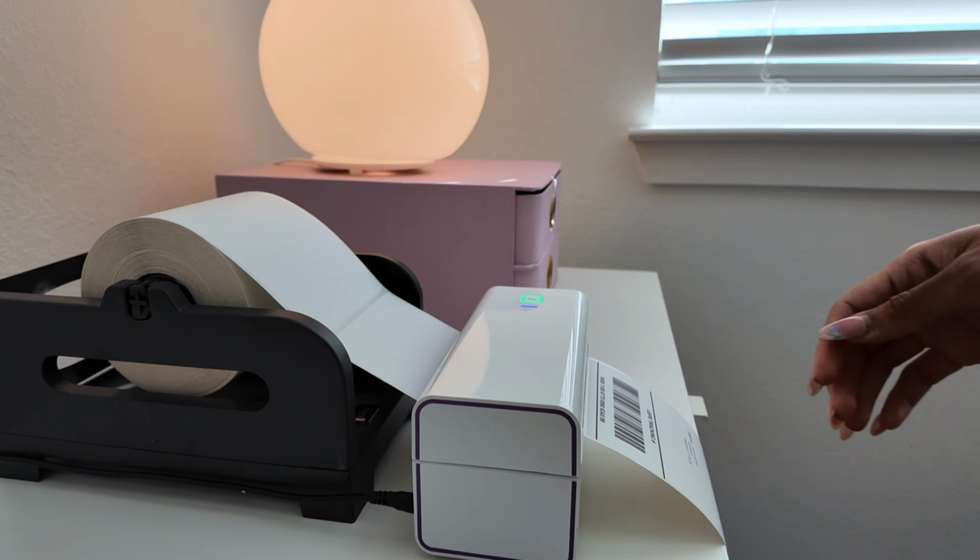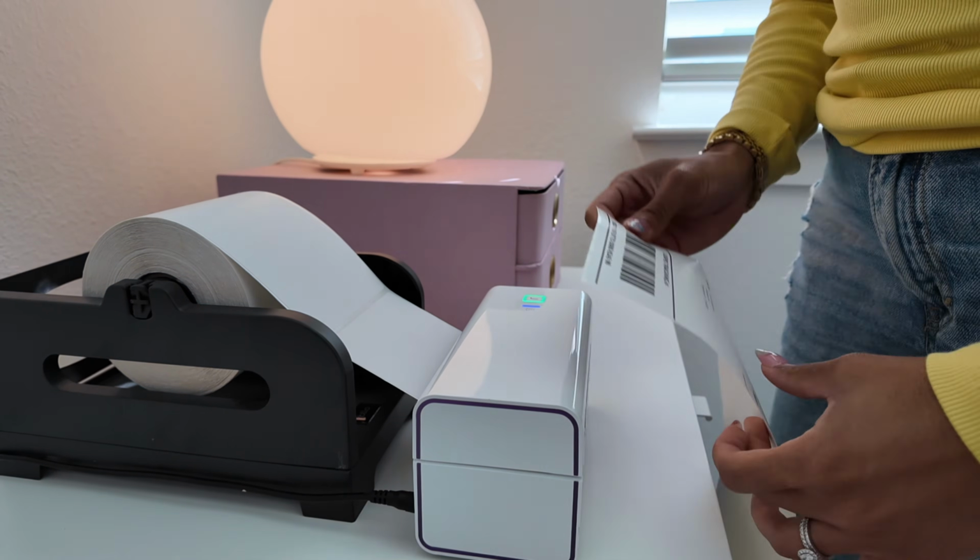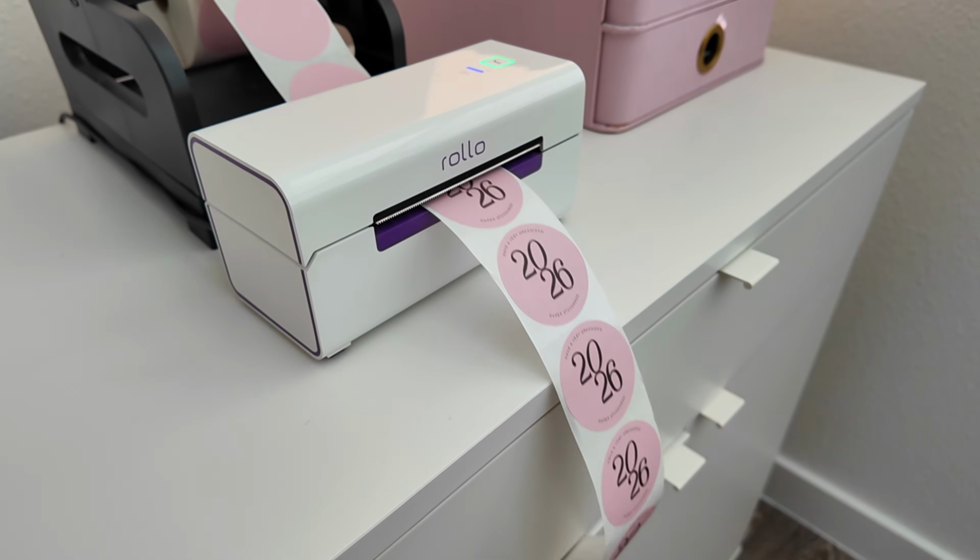If you've been here long enough, I've been talking about Rollo for years. It's the one thing that I need. I cannot do a shipping day without it. She's truly multifaceted. Not only do I print my shipping labels, I also make custom stickers. I share with you guys all the time all of the pretty aesthetic custom stickers that I've made using my Rollo, and I've never, ever had to refill any ink because she doesn't need any.